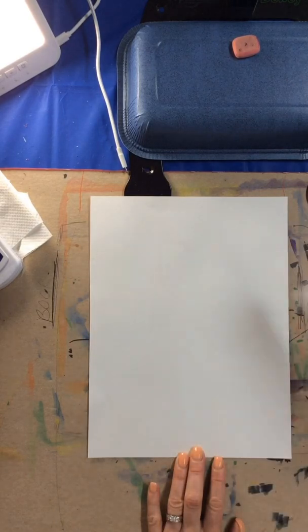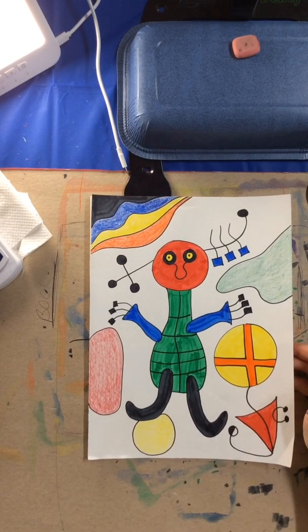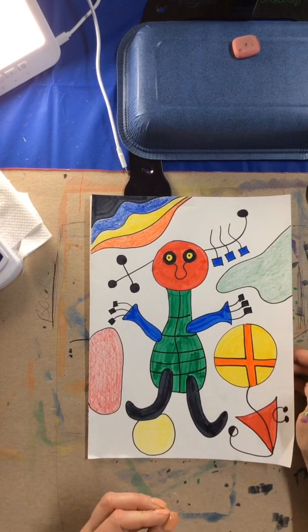Okay. Now, let's move on to our project. I am going to draw with pencil first, because there is some overlapping in this project. Okay, there's our project again. And I'm going to draw it like this one, but like I said, you can draw however you would like.